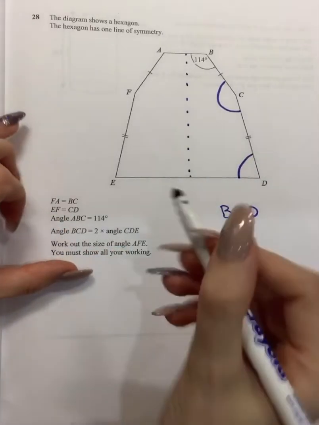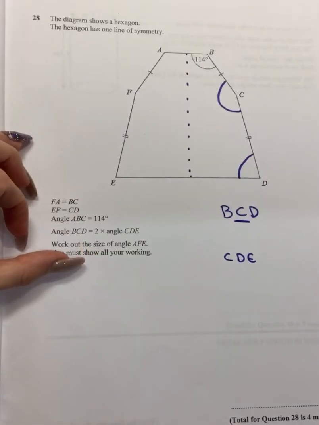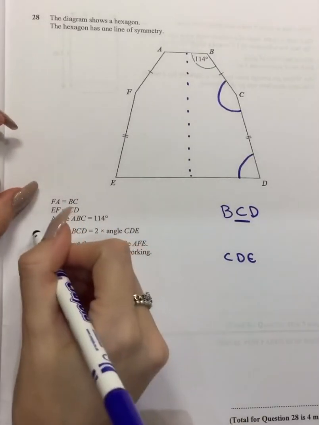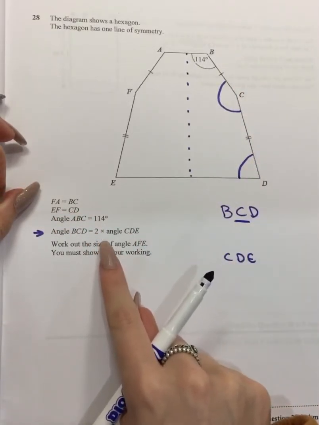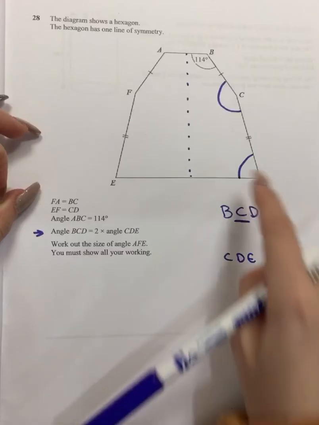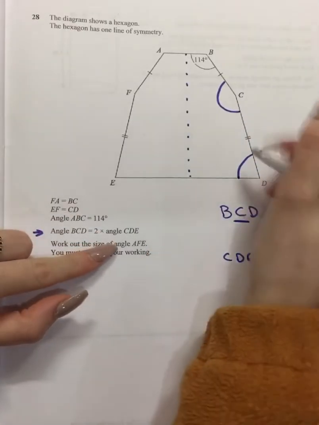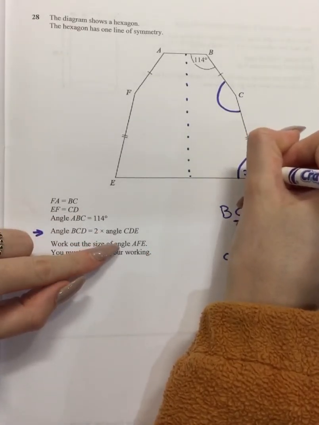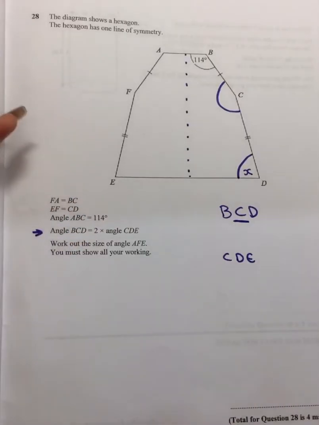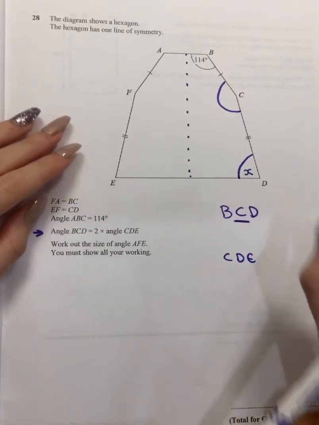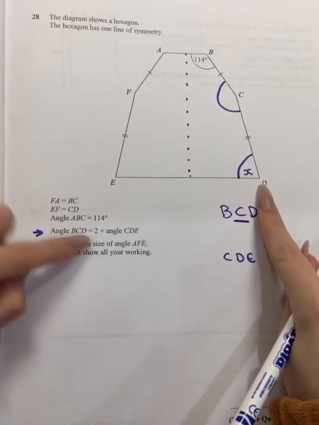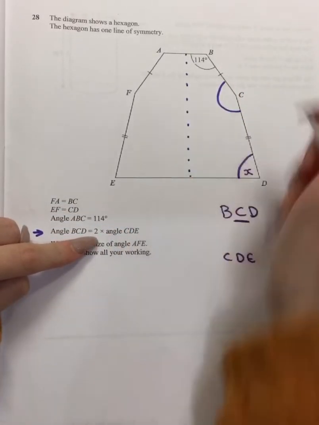So what we're going to do is start off by using this fact here: angle BCD is 2 times the angle of CDE. So if we say that CDE is x, obviously we don't know what it is, you can say x, a, whatever you like, then in terms of x, BCD is 2 lots of this.